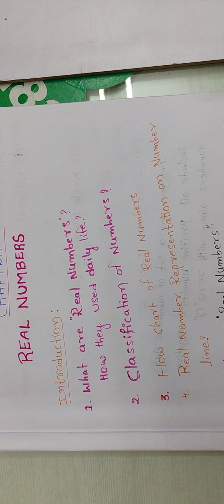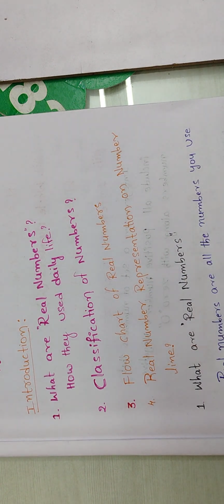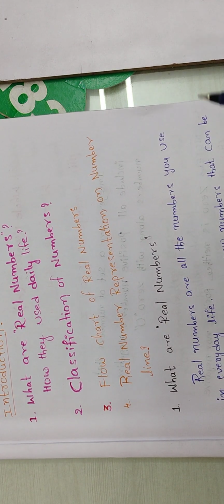Then the next topic is classification of the numbers. How to classify the real numbers, and next we will look at the flow chart of real numbers. Next, real number representation on the number line. So here we are going to discuss four main topics.